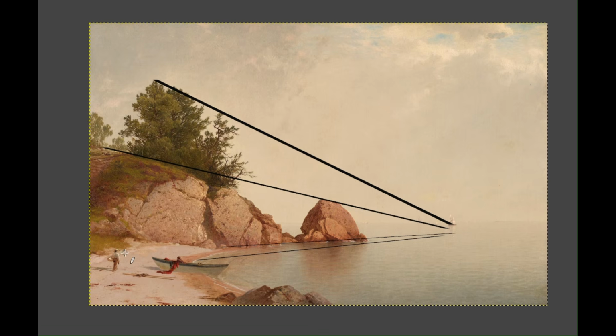This viewer, the guy on the boat, the guy outside the boat, looking out in this direction. So a lot of everything is guiding our eyes to this location. This is kind of the center of interest or a point of interest within this.